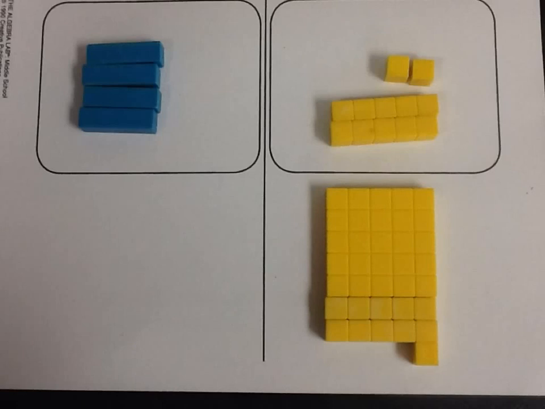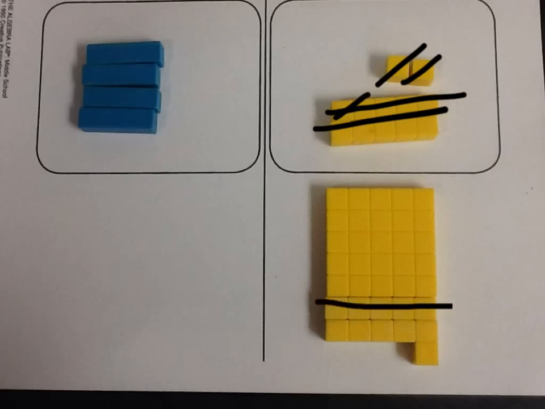Now at this point I can simplify. I have 12 of these constants that are negative, so I'll knock out 12 of my positive constants, which will end up with 24.